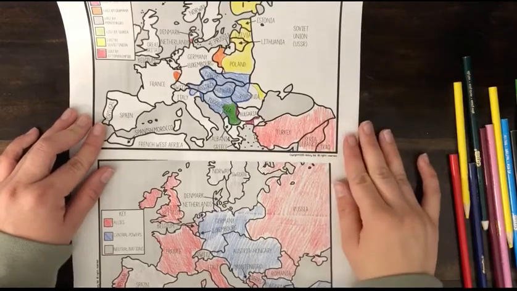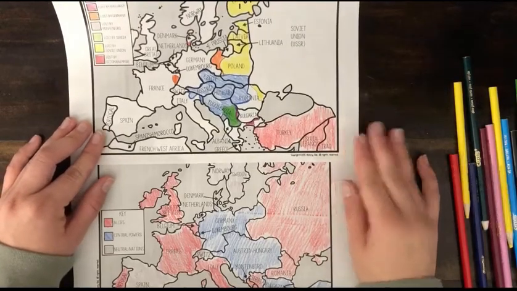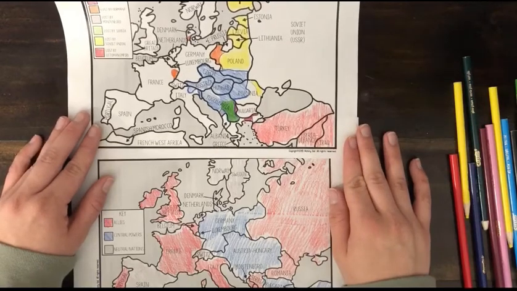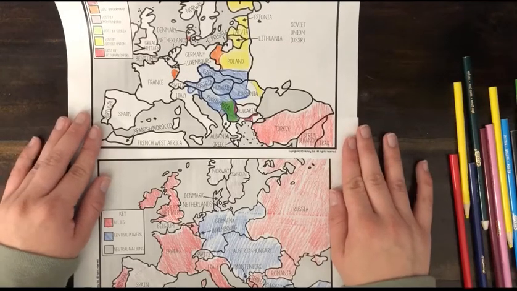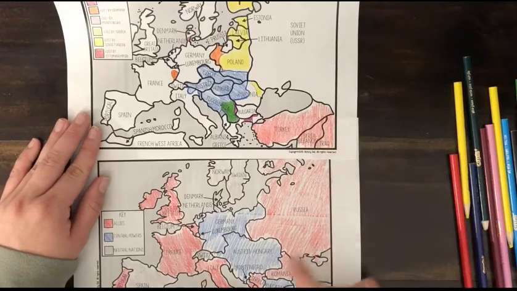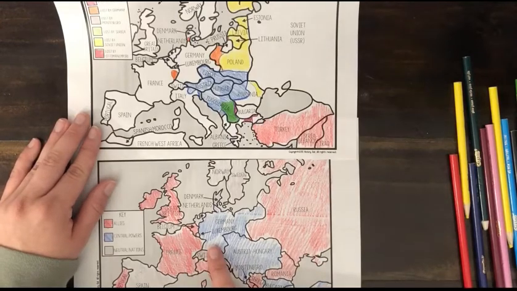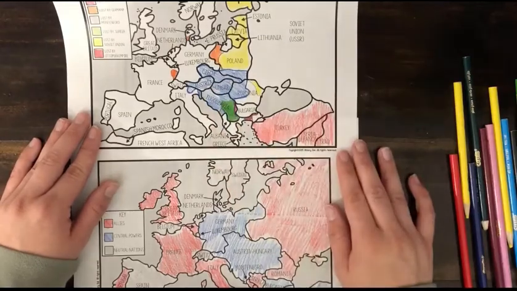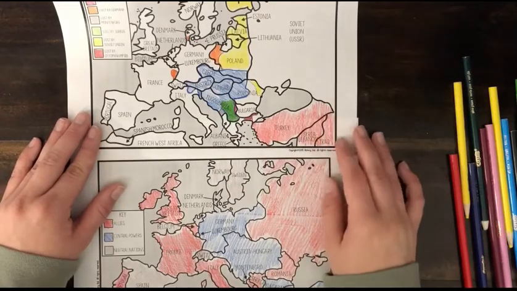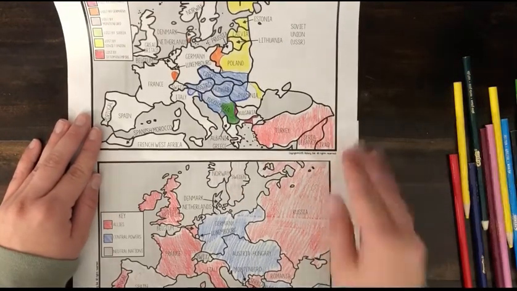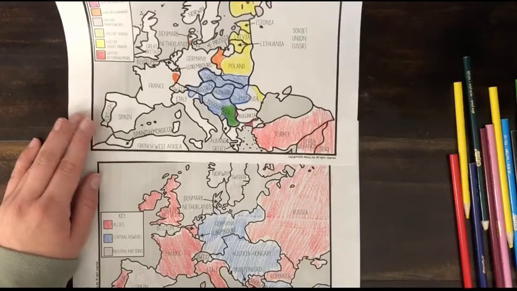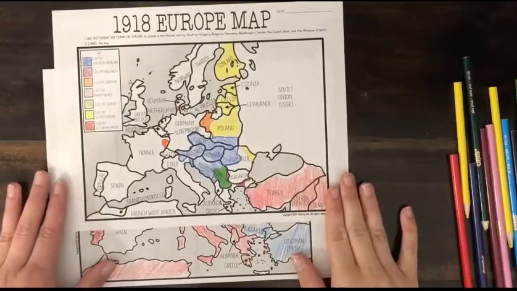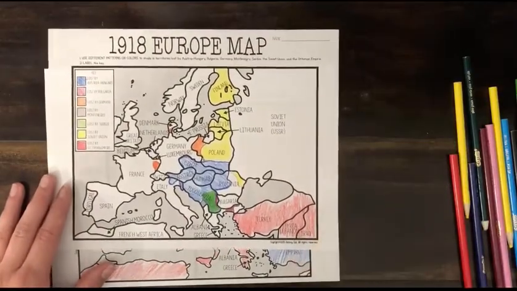Right after World War I was over, it really did start putting things into motion for World War II, and you're going to watch a video and learn a little bit about that later. Because when you have Germany losing lots of land, Austria-Hungary losing pretty much all of theirs, and no more Ottoman Empire, that's going to cause people to be resentful and bitter. And that's partially why we had World War II.